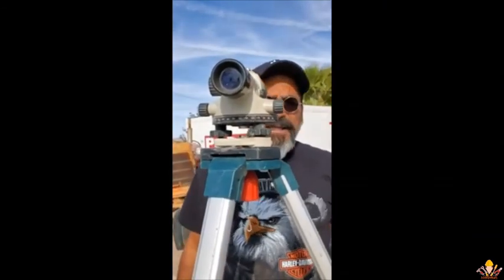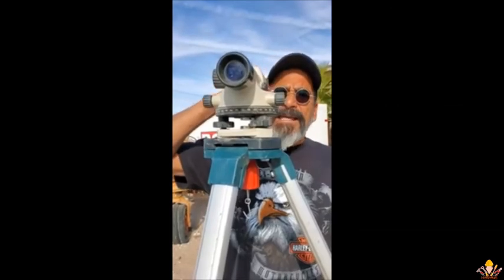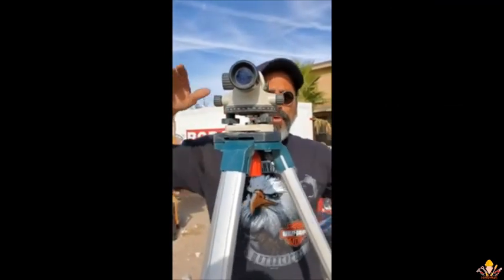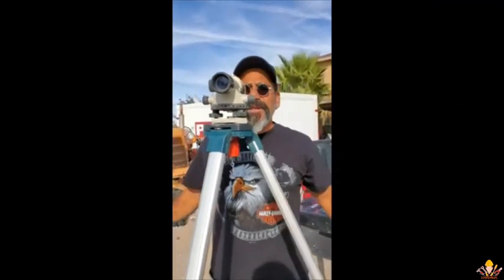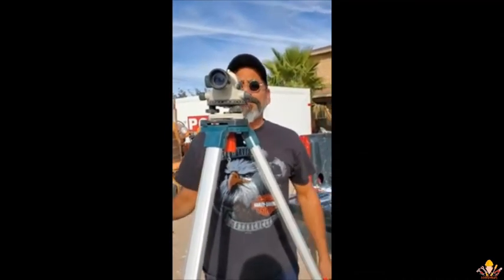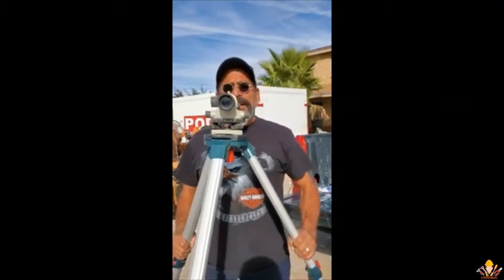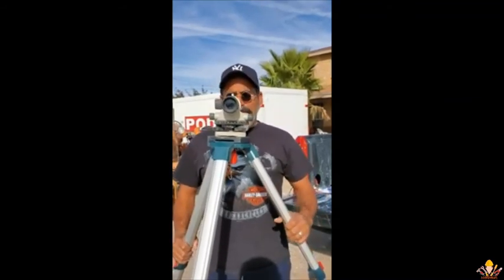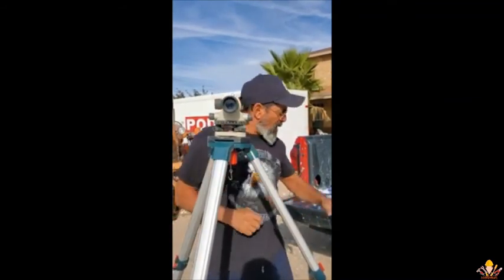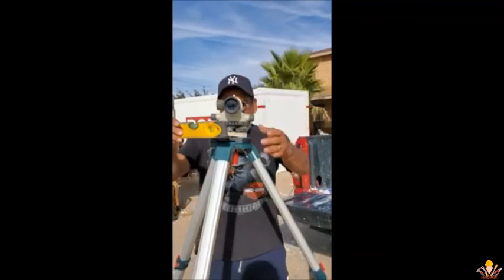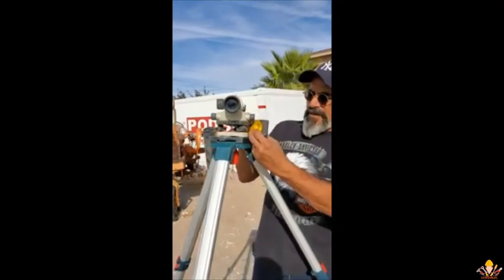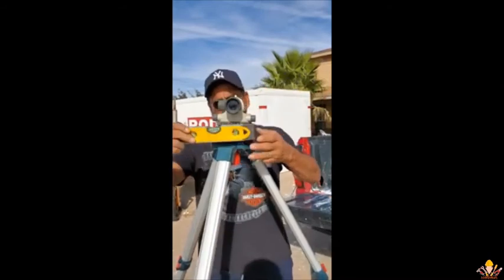Okay, the idea is to set the level at eye level so you don't have to go up on your tippy toes to get a better reading. But seeing how I'm shorter and I can't see the level, I have to bring it down a little bit. Again, I'll take my tripod, my level here, and make sure that we're level.